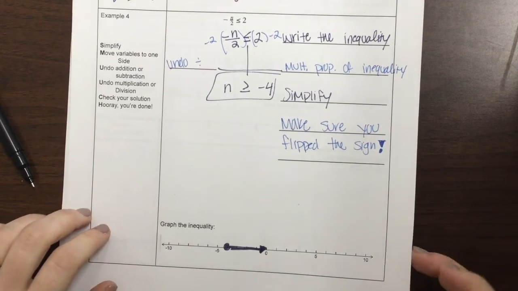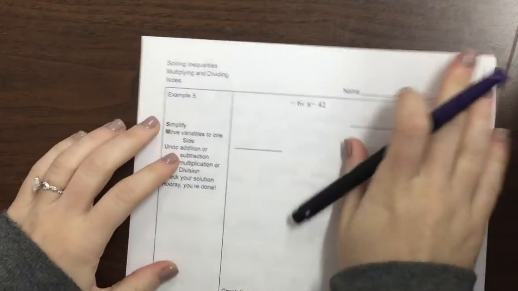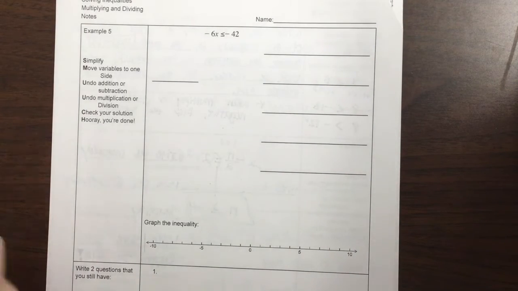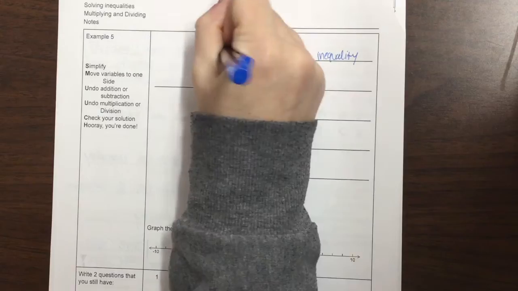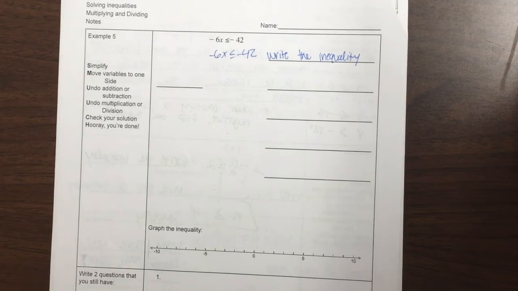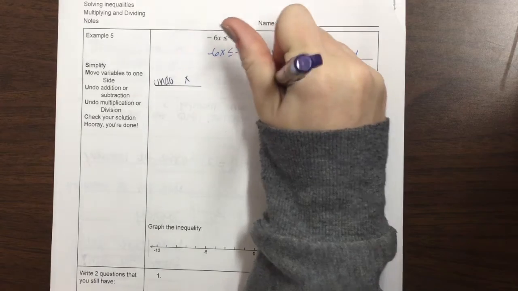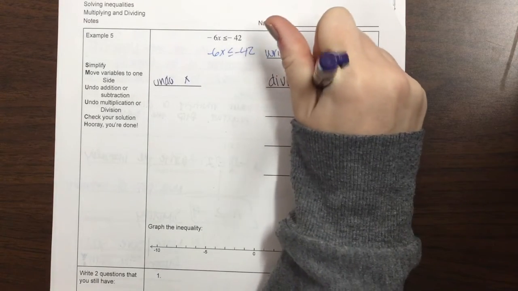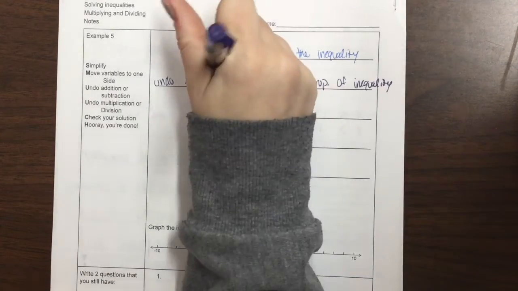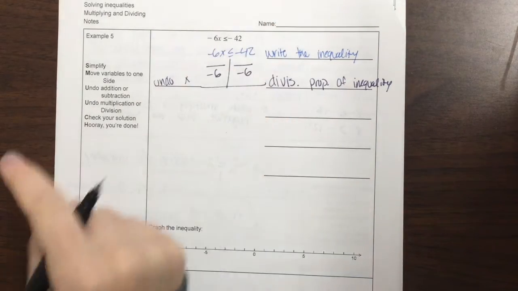All right, I have one more example to do with you, and then you guys can write your own questions. So last example. As always, write the equation or inequality. We have -6 times x, so I need to undo multiplication. And do that by doing the opposite. Which means we're going to divide by -6. You divide by the whole coefficient.